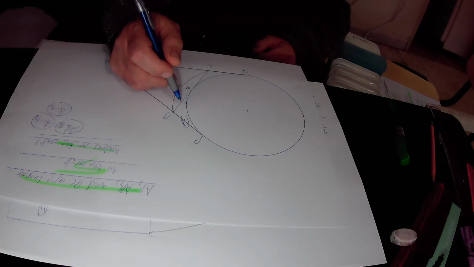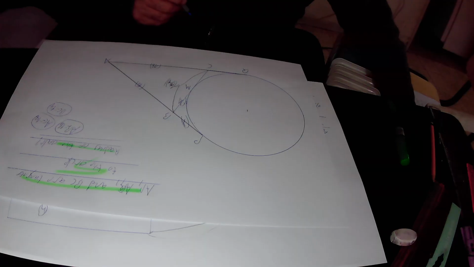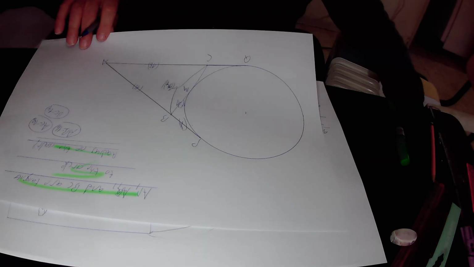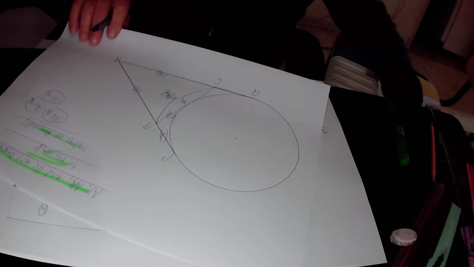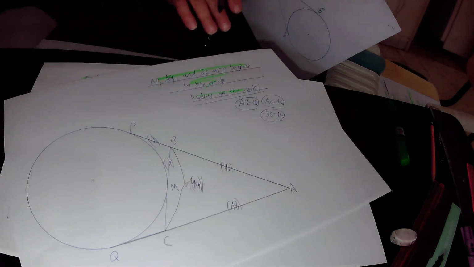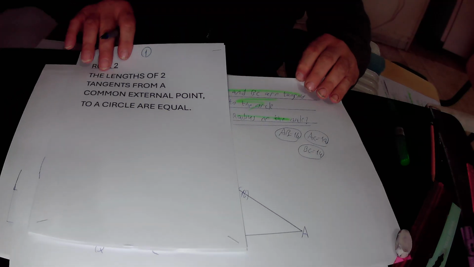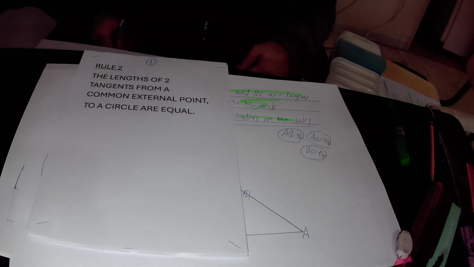So I'm going to quickly review rule 2. According to rule 2, the lengths of two tangents from an external standpoint to a circle are equal.